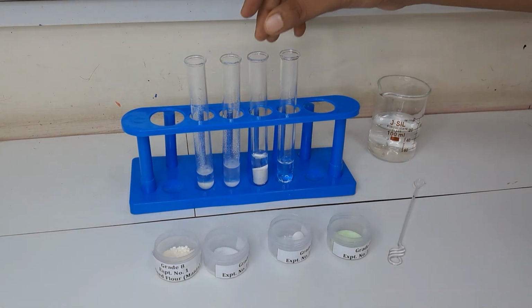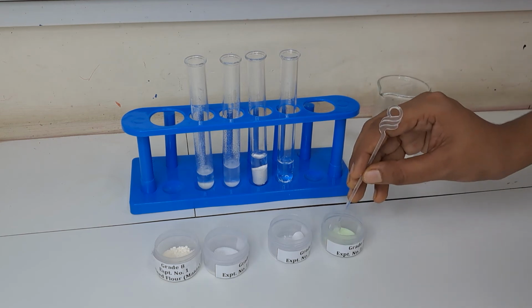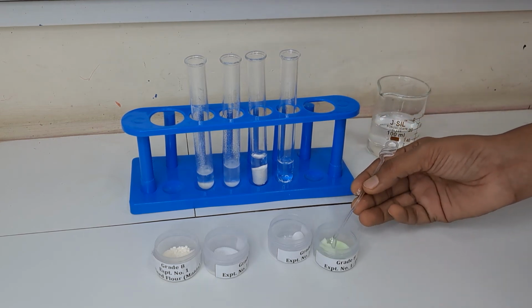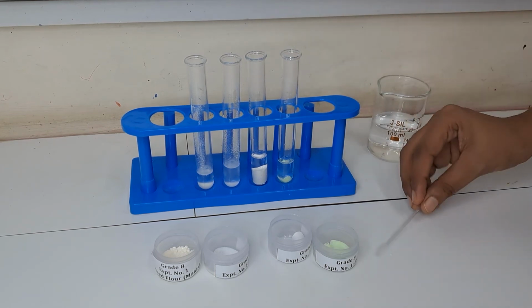Now in the fourth test tube, you have to add ENO. It's a fruit salt; you can also add that, but here we have provided ENO to you. So you can add ENO in it and observe very carefully.